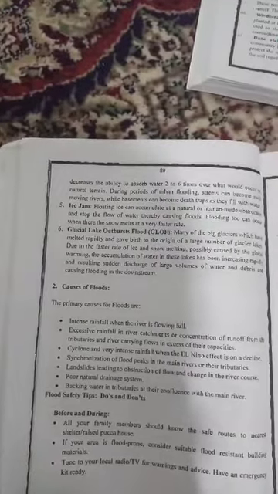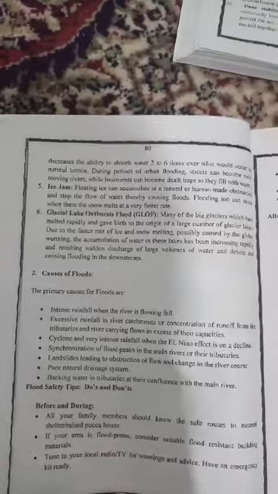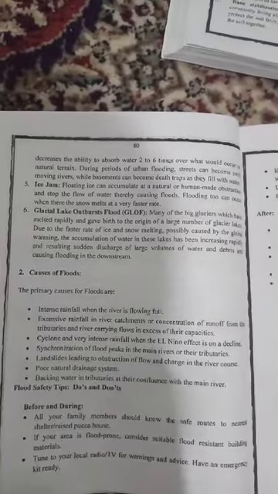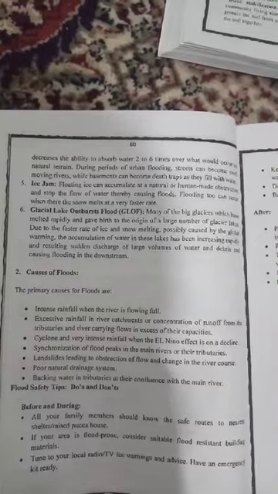Urbanization decreases the ability to absorb water over a period of time. During urban flooding, streets can become like moving rivers, while basements can become death traps as they fill with water.